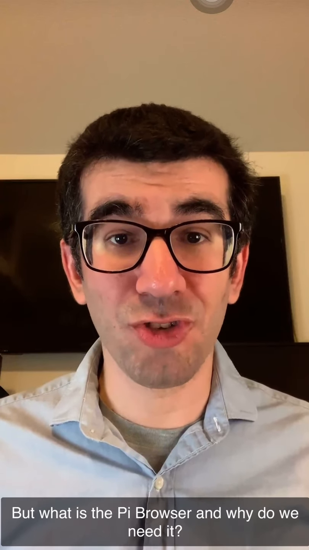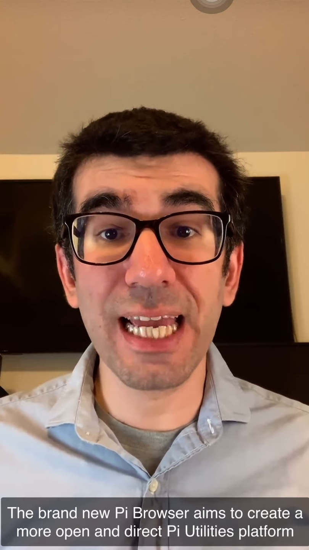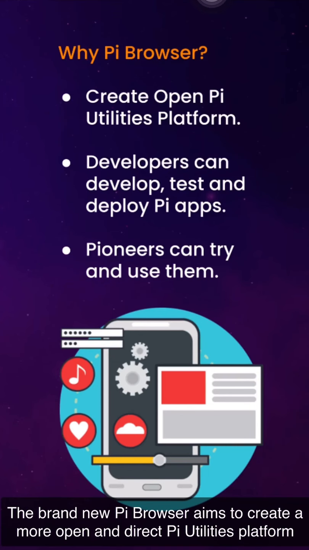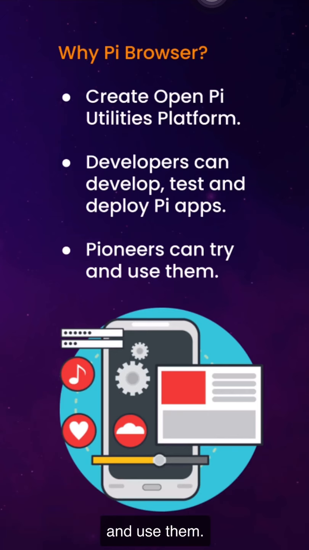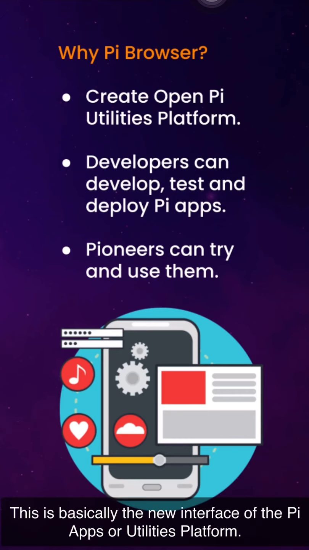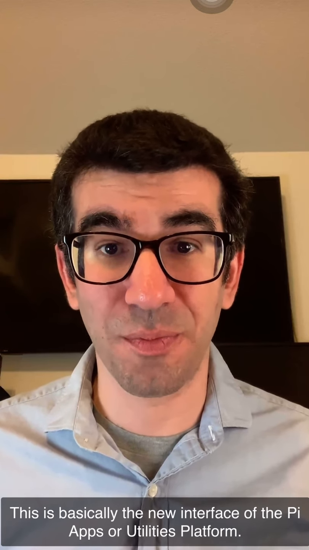But what is the Pi Browser and why do we need it? Well, the brand new Pi Browser aims to create a more open and direct Pi utilities platform where developers can easily develop, test, and deploy Pi applications, and pioneers can try them and use them. This is basically the new interface for the Pi apps or utilities platform.